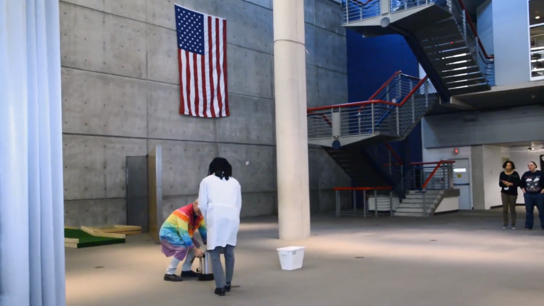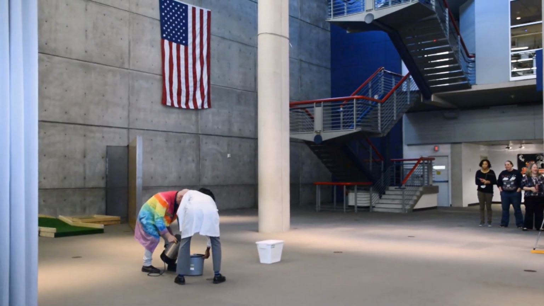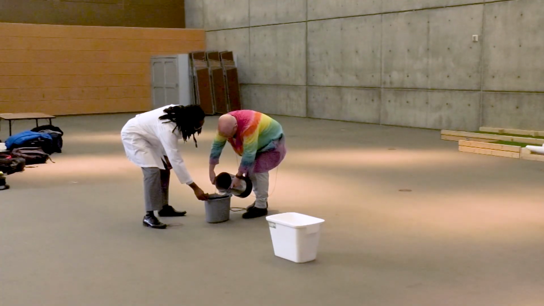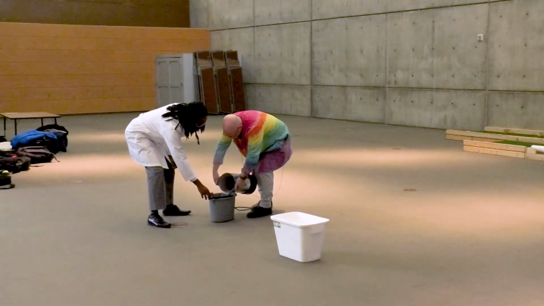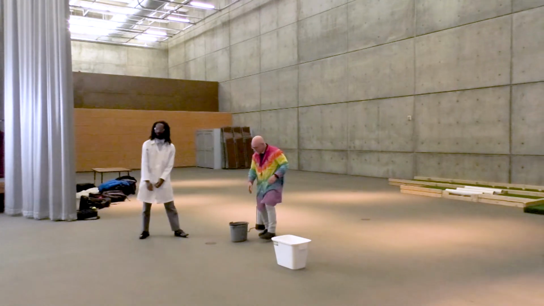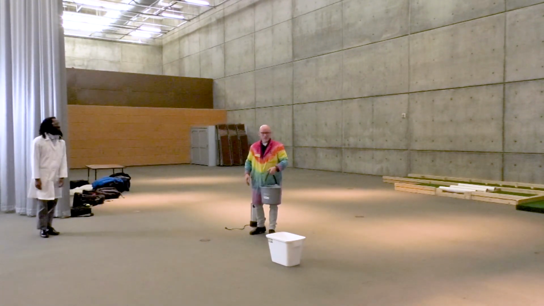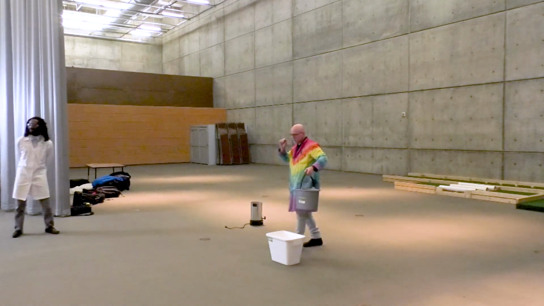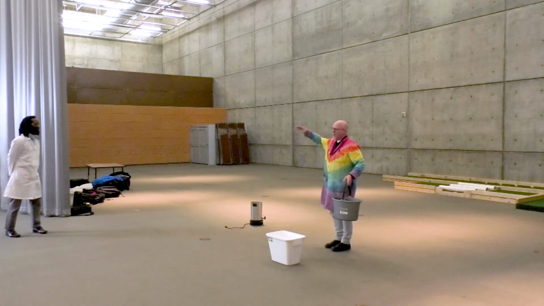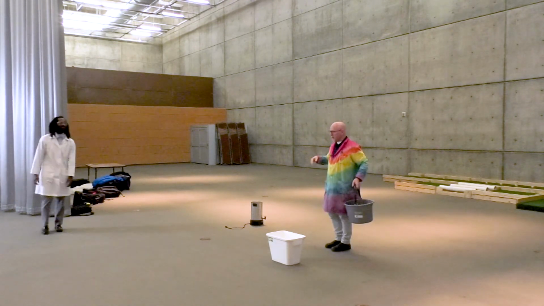You're gonna pour it into this bucket? Might be too much. All right, you guys ready? I don't know. I think you might be too close. All right. So we're going to go 3, 2, 1, and I'll dump it in, all right?